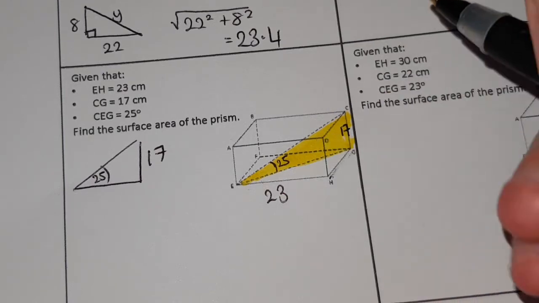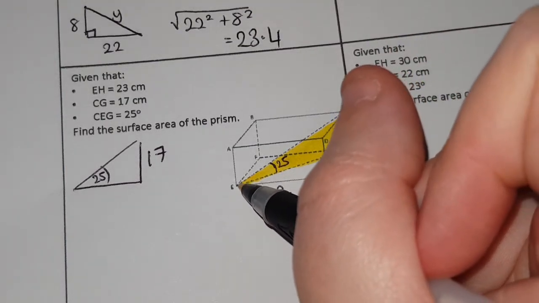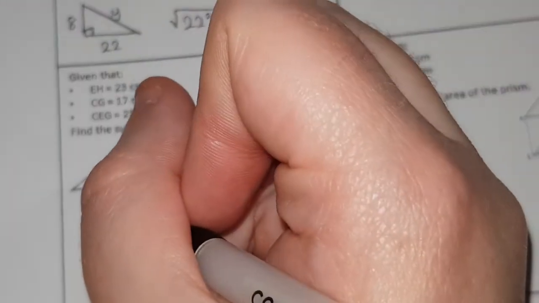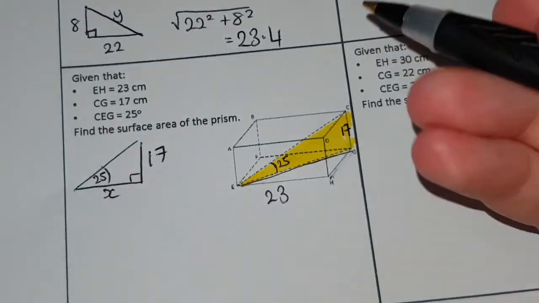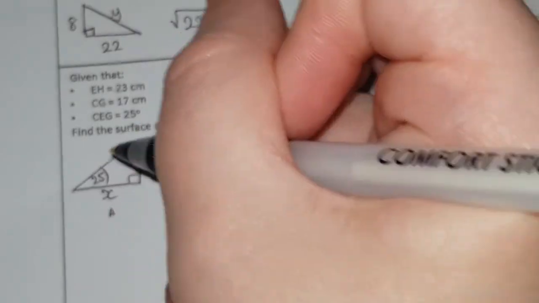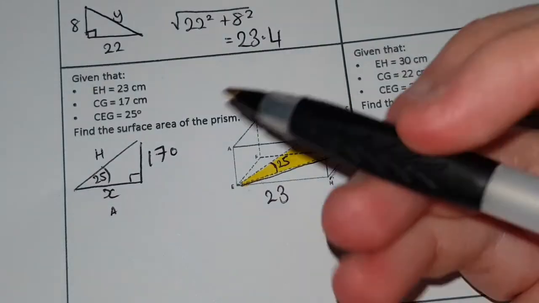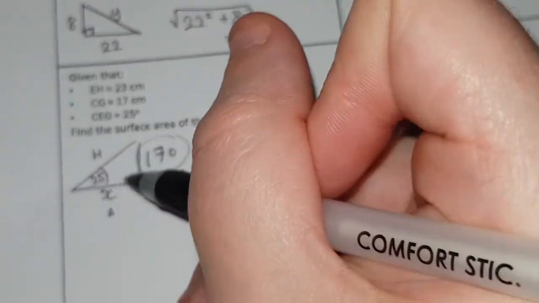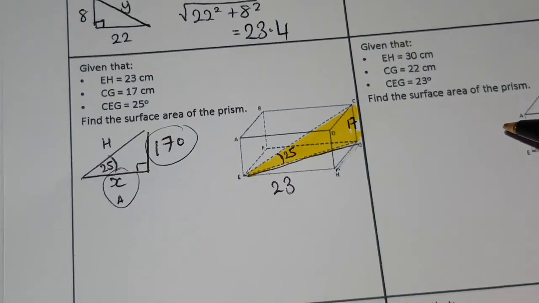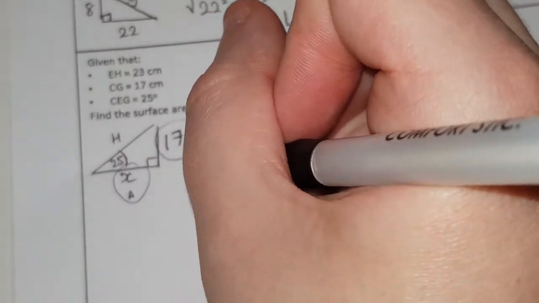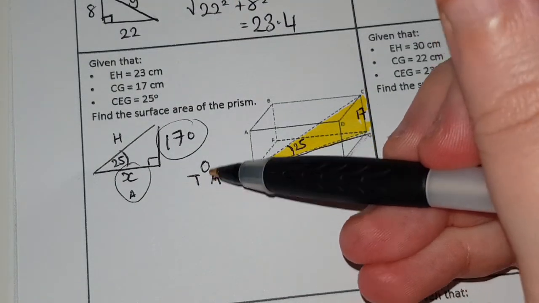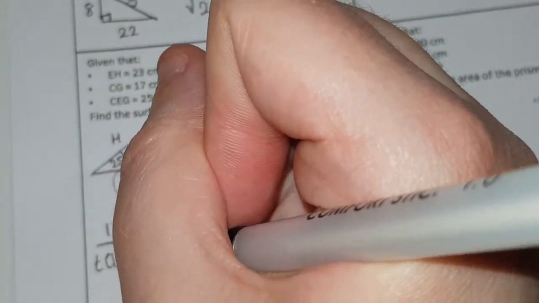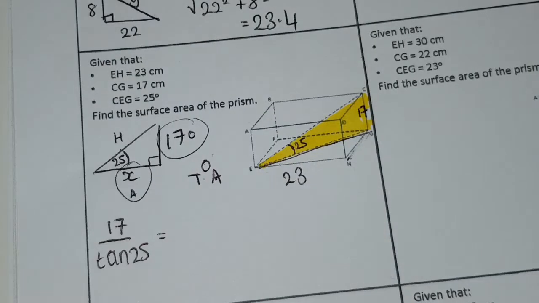I need to find this side here so that I can use it with this bottom triangle. So I've got opposite, adjacent, hypotenuse, which means I have the opposite and I want the adjacent. So again, this is a tan triangle. This time I'm looking for the adjacent, so opposite divided by tan of the angle. So I'm going to do 17 divided by tan 25 to give me that bottom length there.